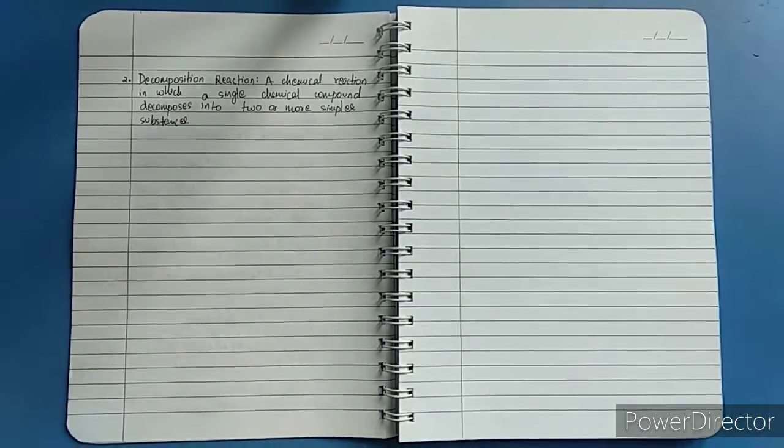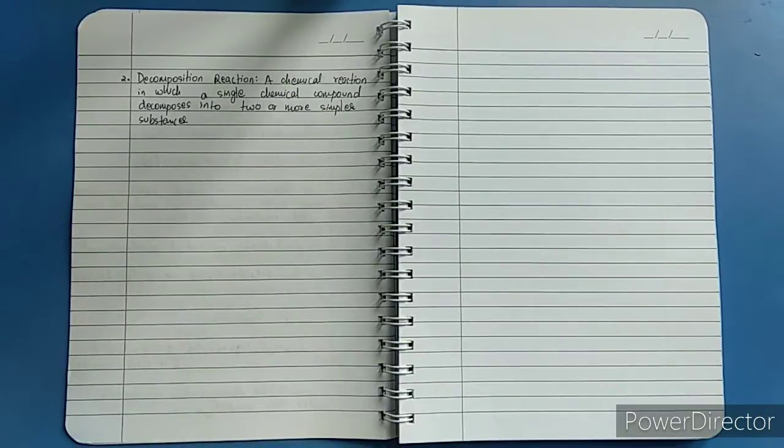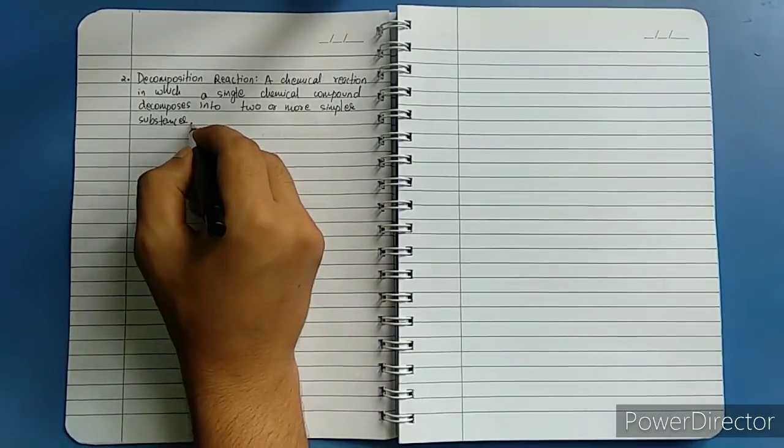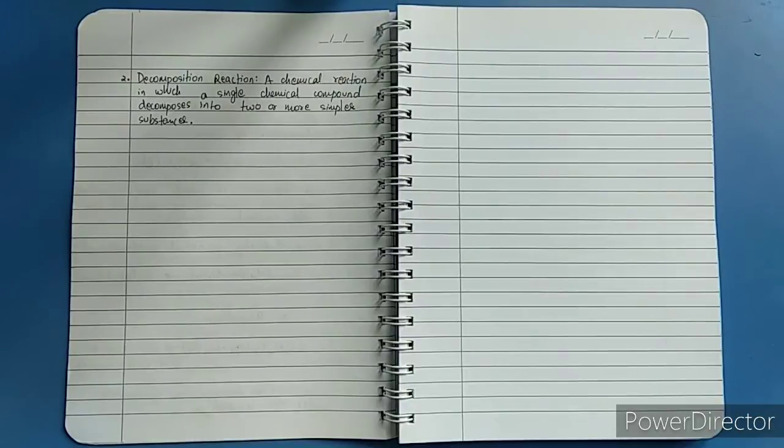This is quite like the opposite of our combination reaction. In combination reaction, small molecules, two of them, come together to form one single compound. And in decomposition reaction, one compound breaks down into two or more simpler compounds or elements. So this is what a decomposition reaction is. So let's look at some examples.